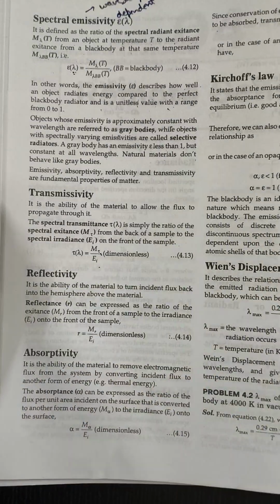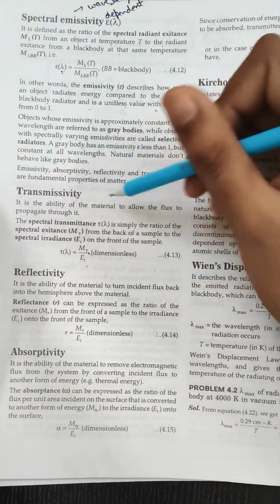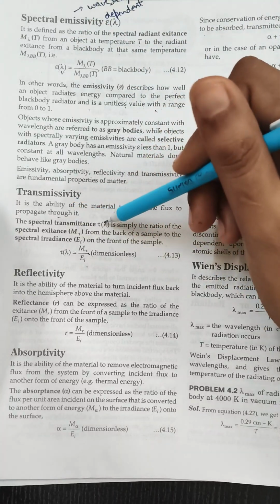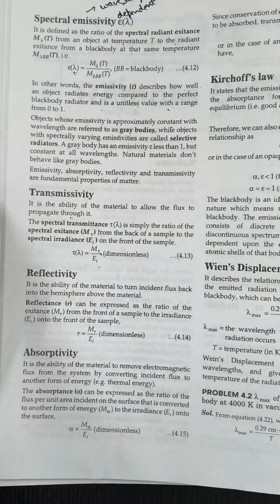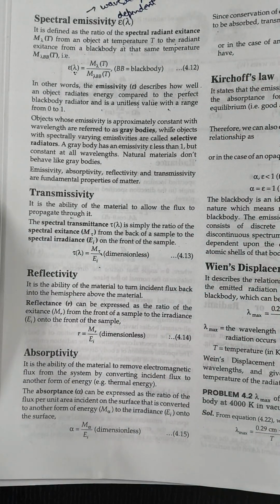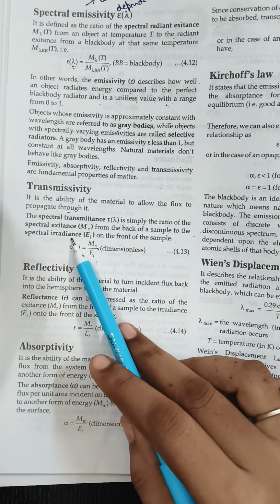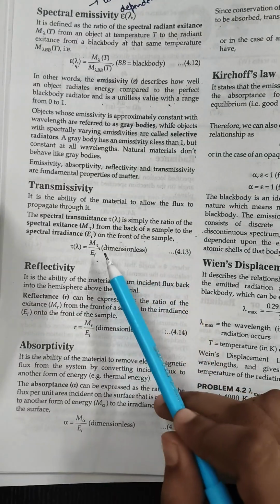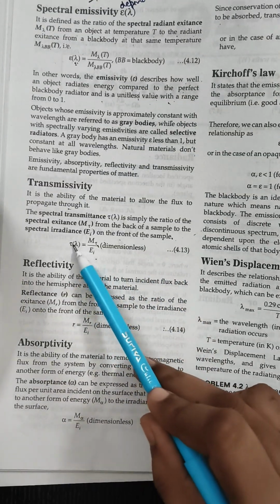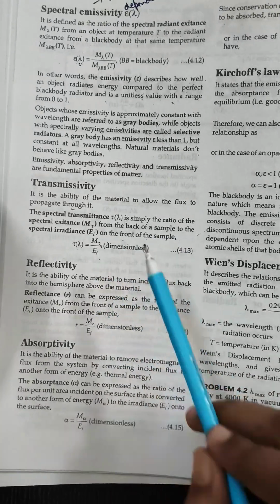Okay, now we read from the book. It is the ability of a material to allow the flux to propagate through it. The spectral transmittance tau is simply the ratio of spectral exitance, which in simple language means transmitted radiation, to the spectral irradiance, or incident radiation, on the front of the sample. Tau lambda depends on wavelength, M tau upon Ei. Both have the same dimension, so this is a dimensionless property.